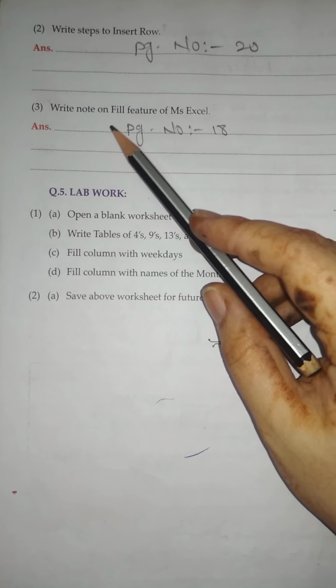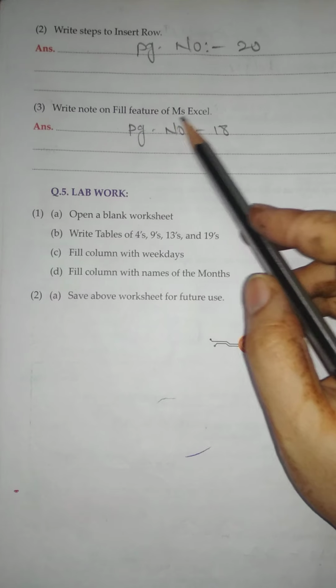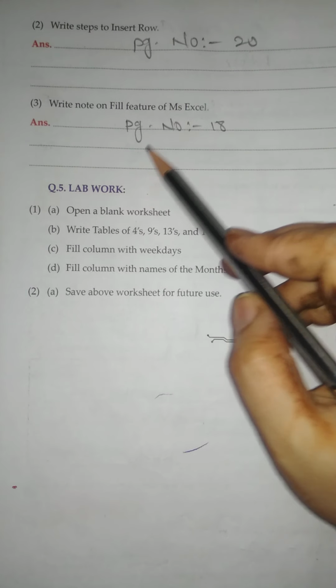Question number 3. Write note on fill features of MS Excel. Answer on page number 18.